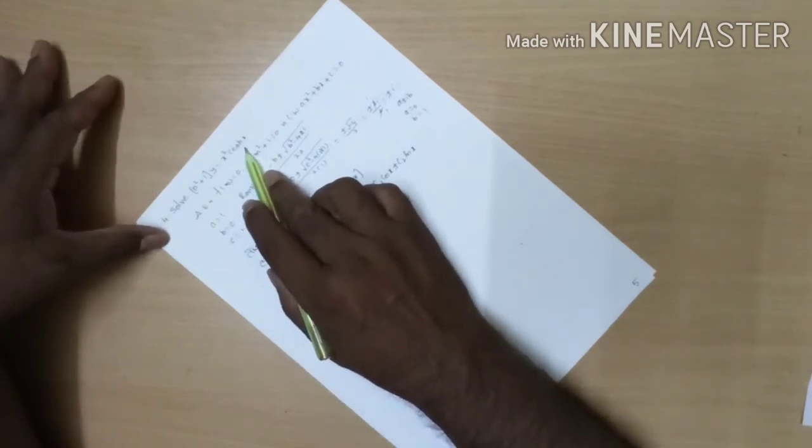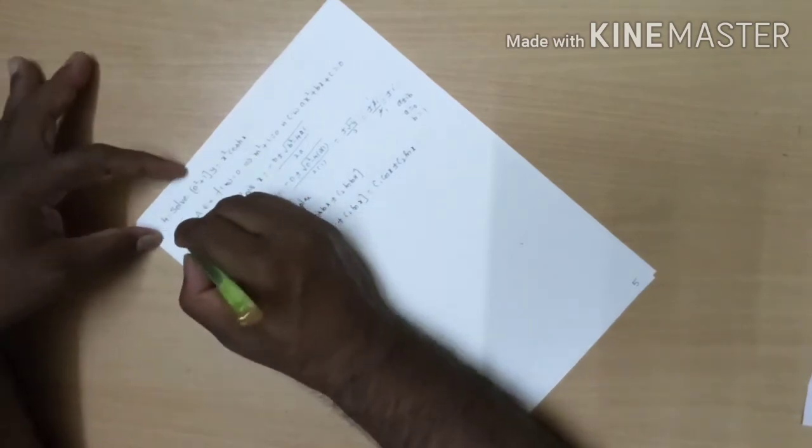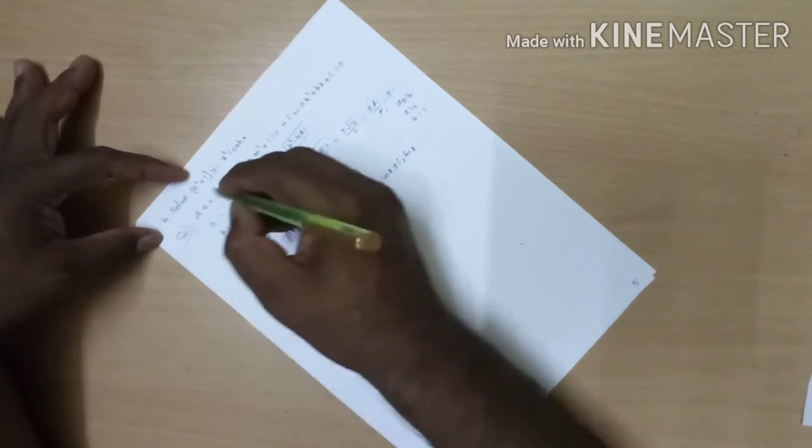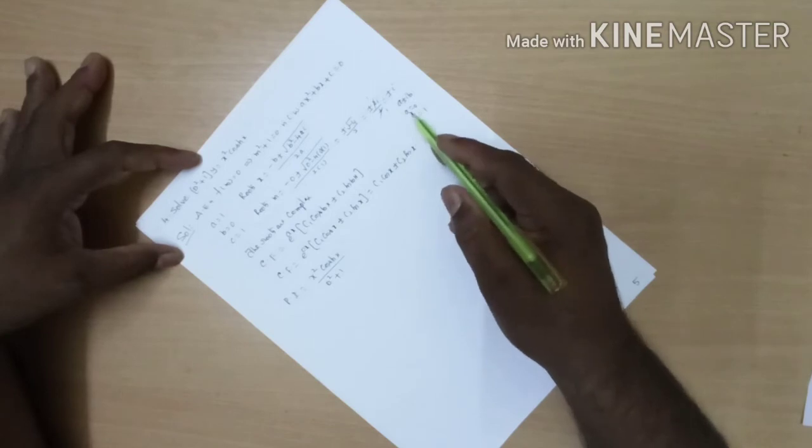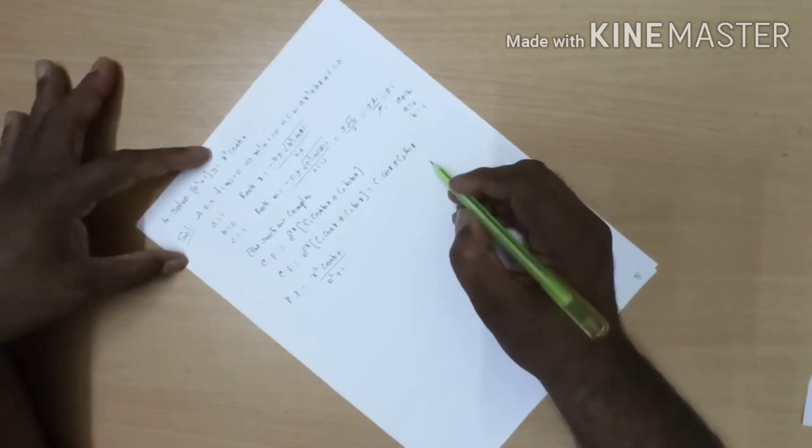Next, coming to problem number 4: (d square plus 1) into y is equal to x square into cos hx. Here also the problem is in operator form. Straight away you can write the auxiliary equation. Next, find the roots. The roots are plus or minus i, then write the complementary function.